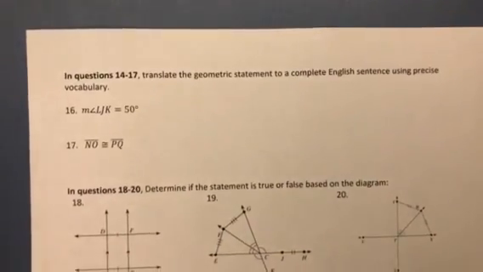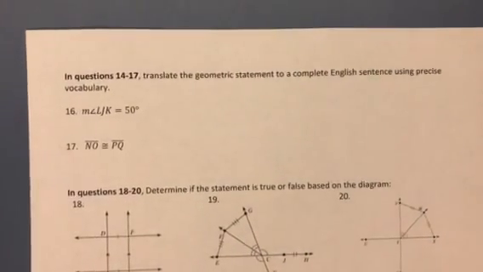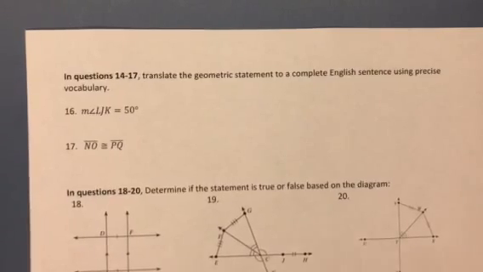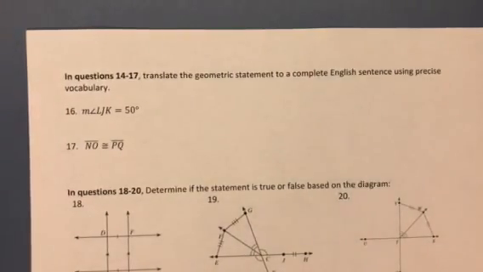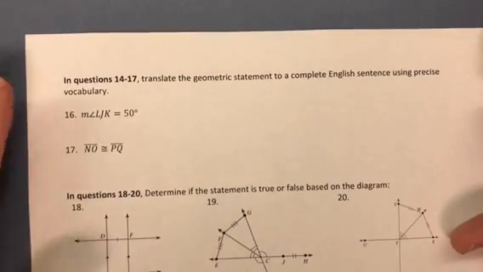All right, we're on page 2 of the study guide. In 16 and 17, the directions carry over from the front. So we're going to translate this geometric statement into an English sentence using precise vocabulary.